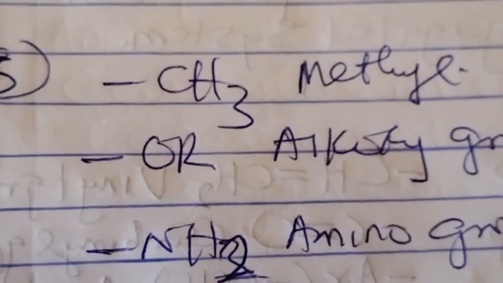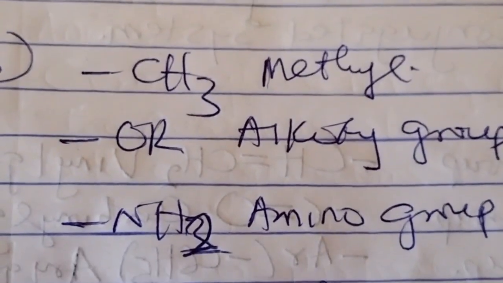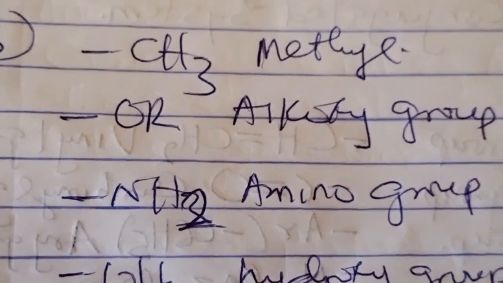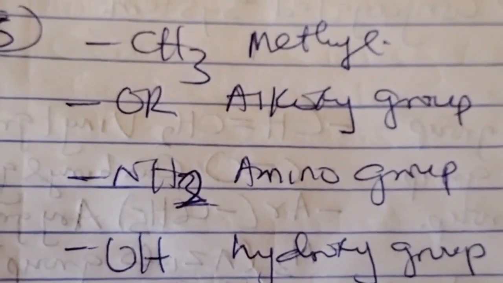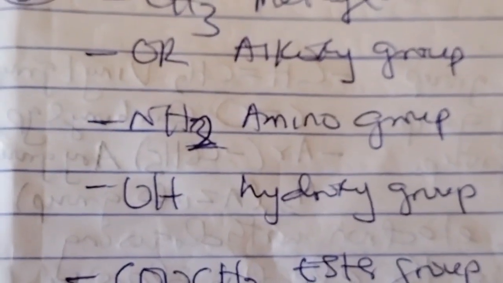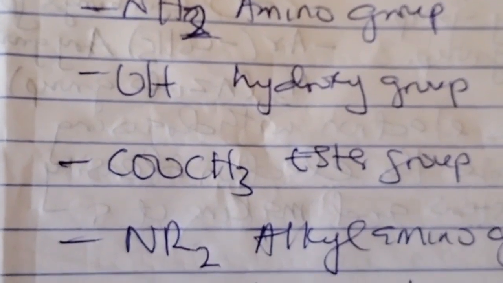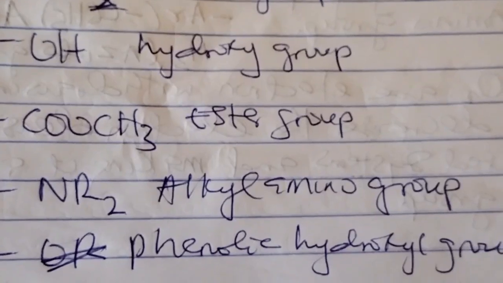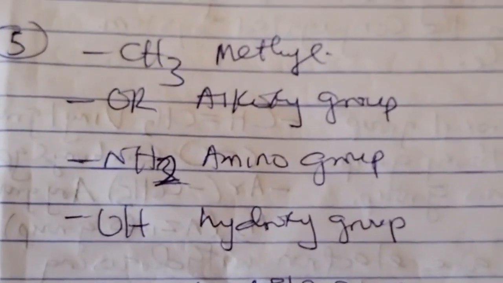So let's throw some light on this. Groups that can exhibit both positive inductive and positive mesomeric effect include the alkyl groups, just like the methyl group, the alkoxy group, that is OR, the ether group, the amino group, the hydroxy group OH, the ester group, and also the alkyl amino group or dialkyl amino group, and then the phenolic hydroxyl group.